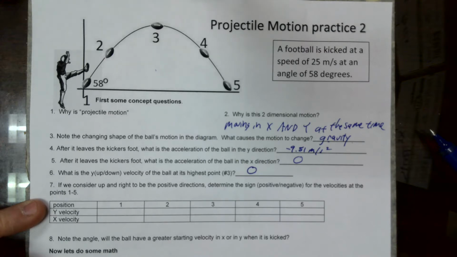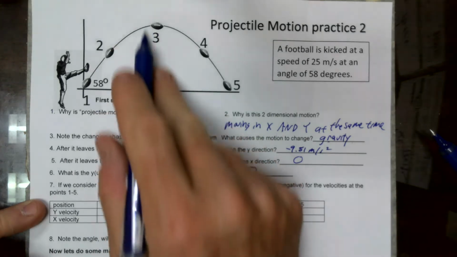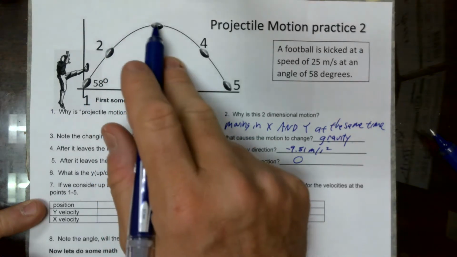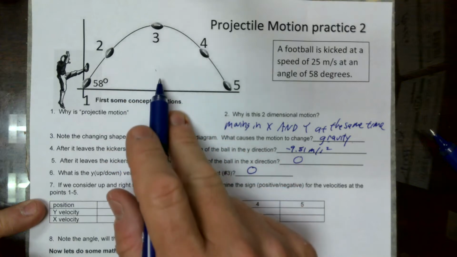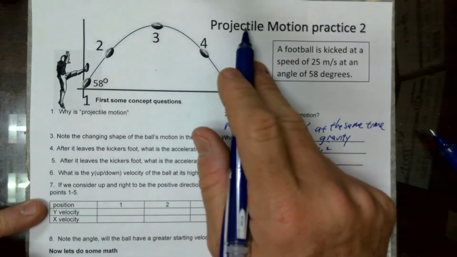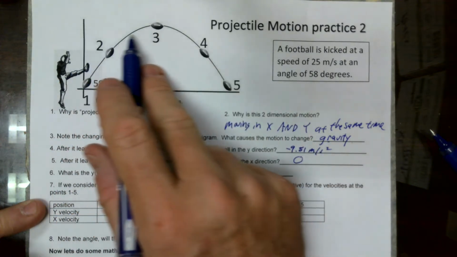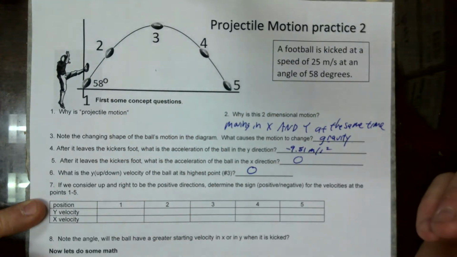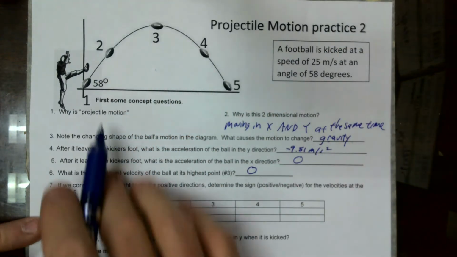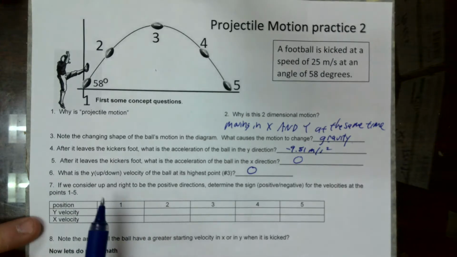Does that mean the ball is not moving? That's not what I said. It just means in the y dimension, it stops for a second before it comes back down. It's still moving in the x dimension because it keeps moving this way in the x dimension the whole time. So let's think about this velocity in the movement of the ball.